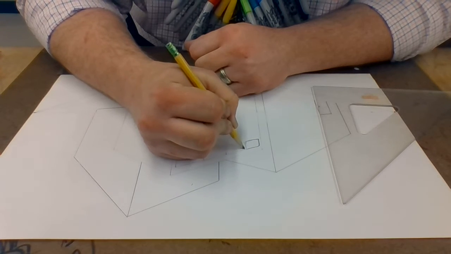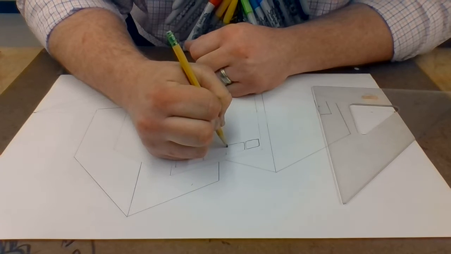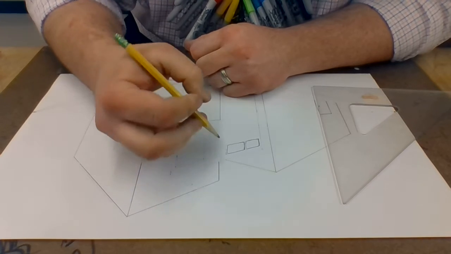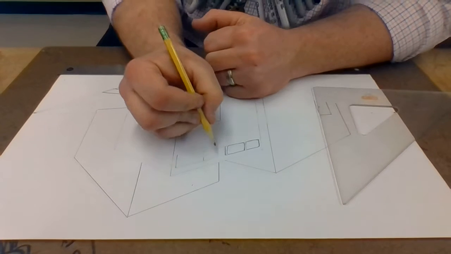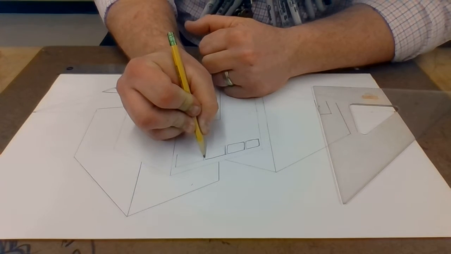I'm just going to do some like circular glass block kind of windows.